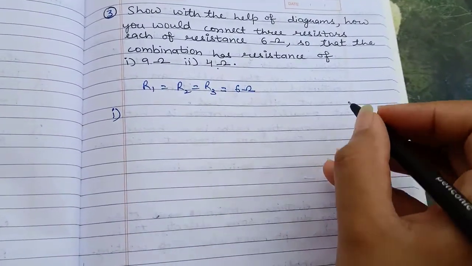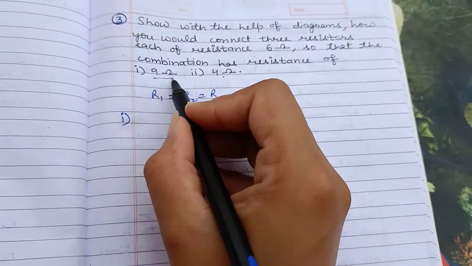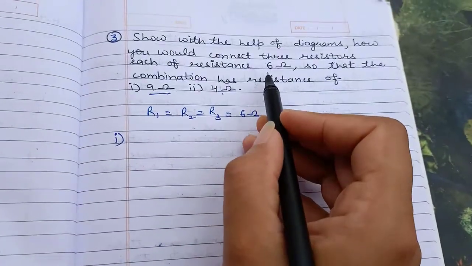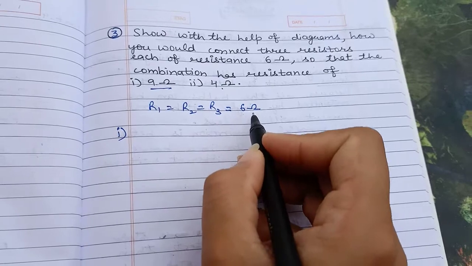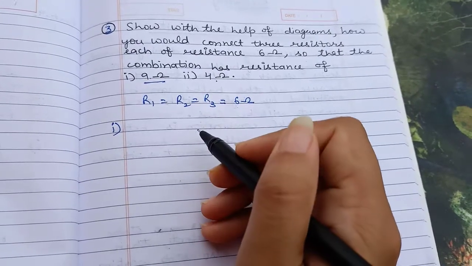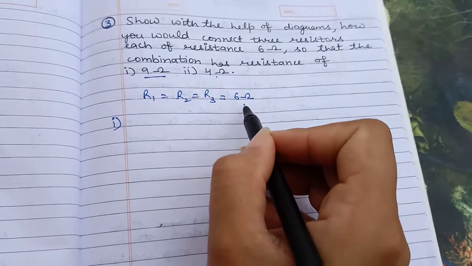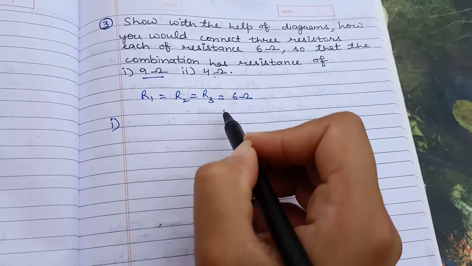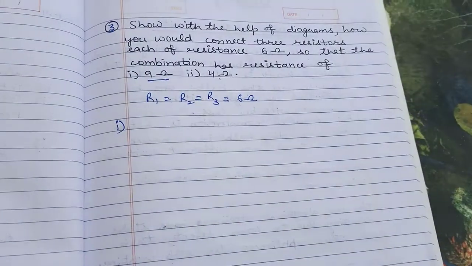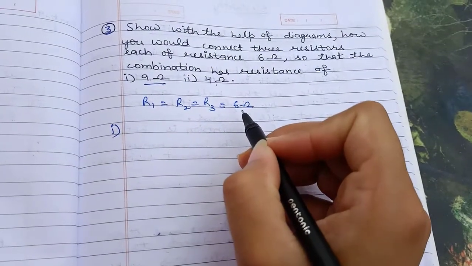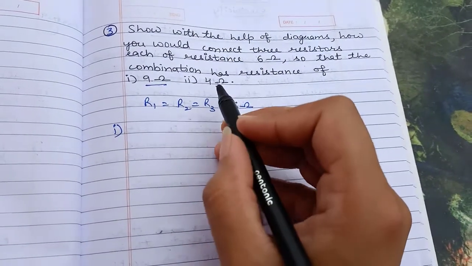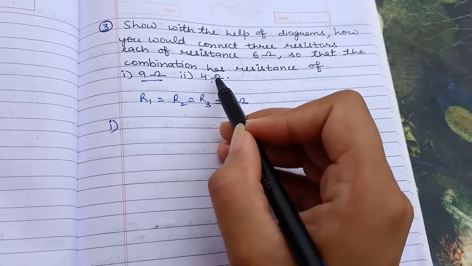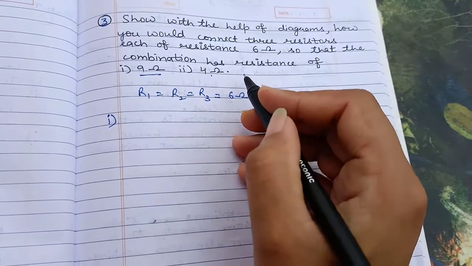In the first part, the resultant should be equal to 9 ohm. For this 9 ohm resistance, we need to combine these 3 6 ohm resistances in series as well as in parallel. So if we connect all the 3 in series, then 6 plus 6 plus 6, the total will be 18 ohm. So we cannot connect all the 3 resistors in series. And in the parallel combination, the resultant resistance should be less than 6, that is equal to 4. It can be possible, but we can calculate it.